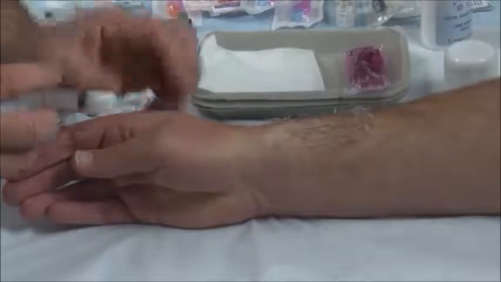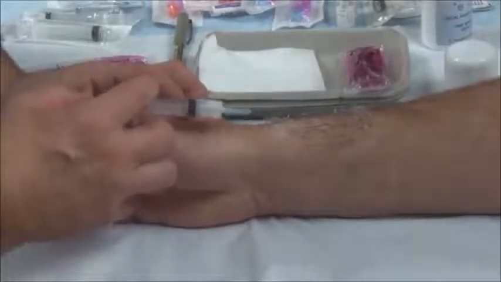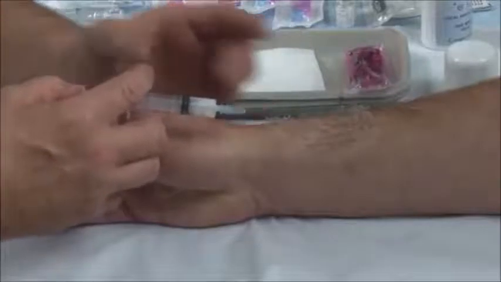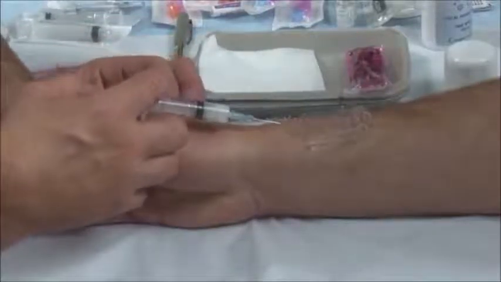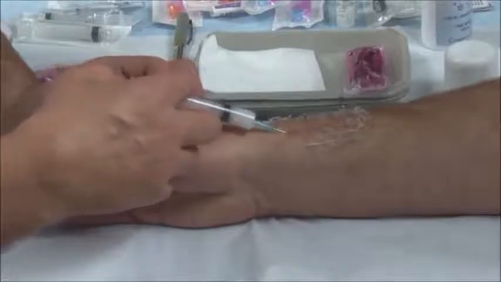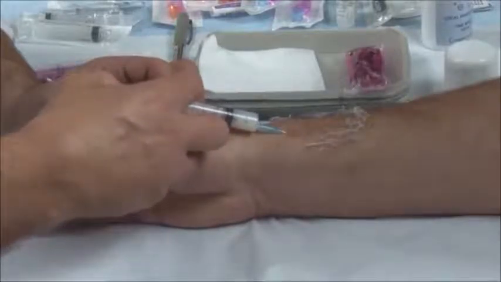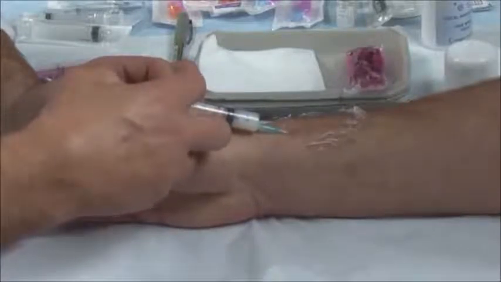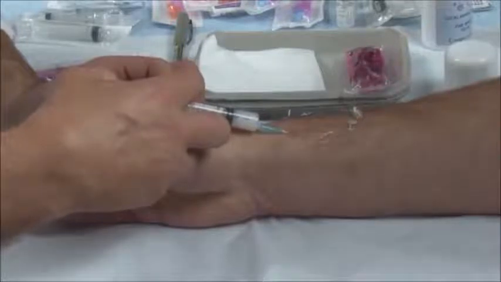And then what I'm going to do is just slide the needle alongside the area of inflamed tendon, just to the proximal side of the radial styloid. So the injection's just going to come in now and into there, and then infiltrate with the solution all around the area of tendon sheath, and that should be a very effective and relatively pain-free injection.